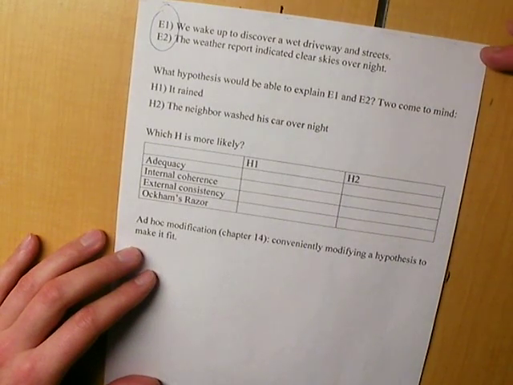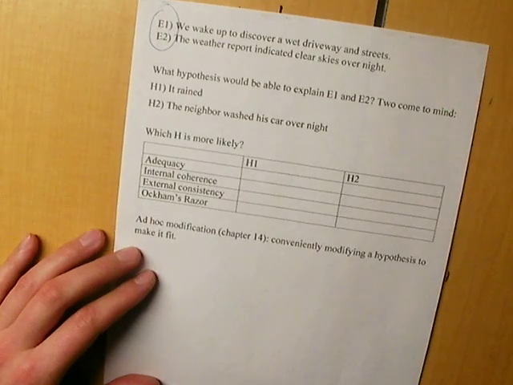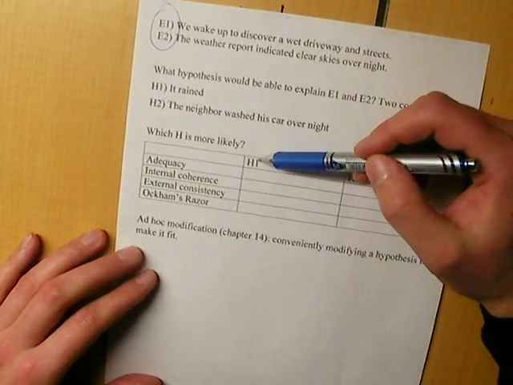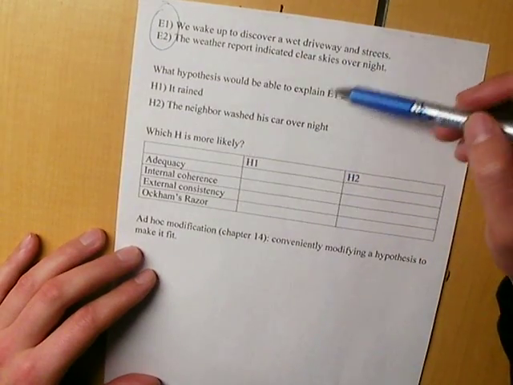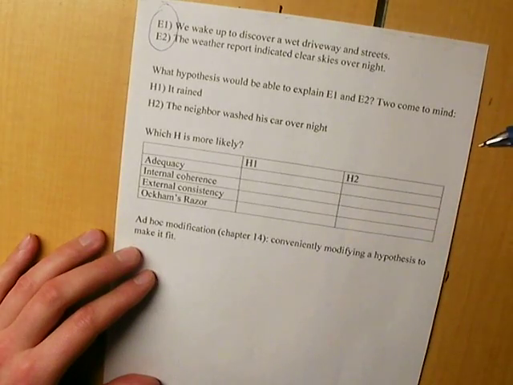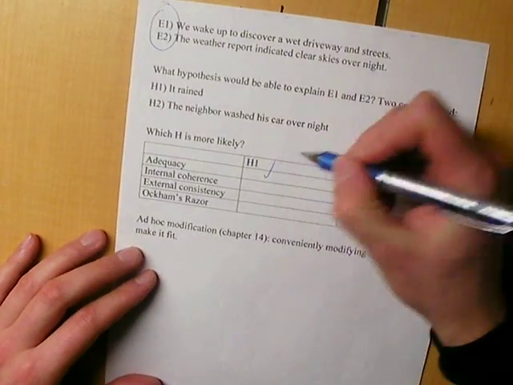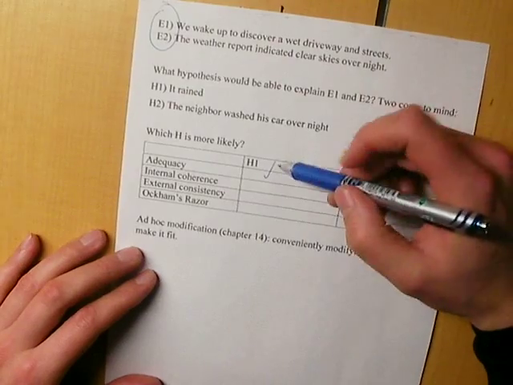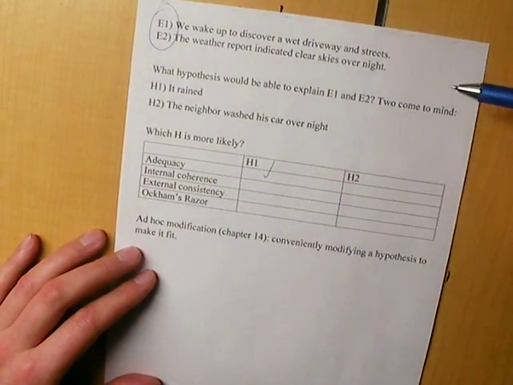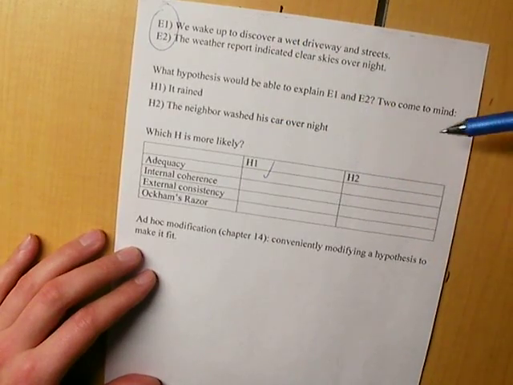And is that plausible? Well, a weather report is a prediction. Prediction is inductive, and we know, of course, that weather reports aren't always accurate. So H1 would certainly explain E1, and H1 would explain E2 by declaring that the weather report was wrong. So it can explain both. We're not saying that that would be the best explanation, but I'll just put a check mark there. H1 would explain E1 and E2.